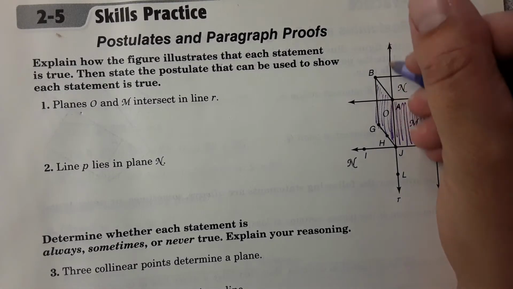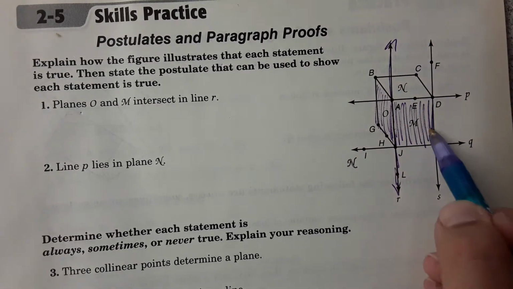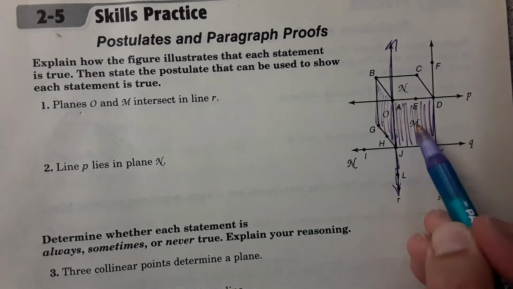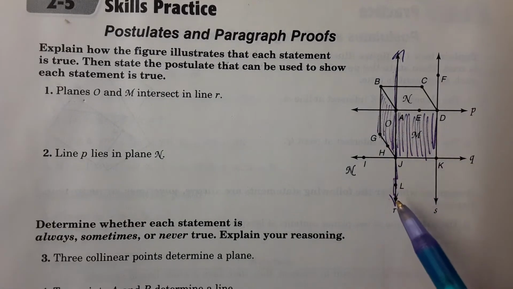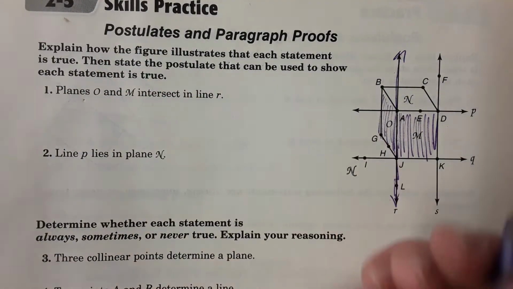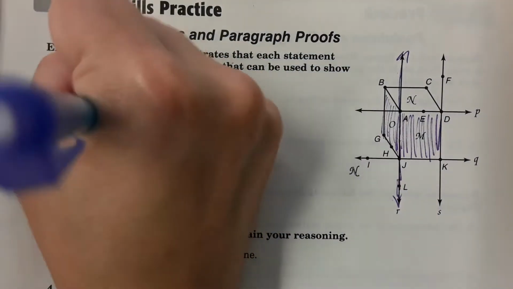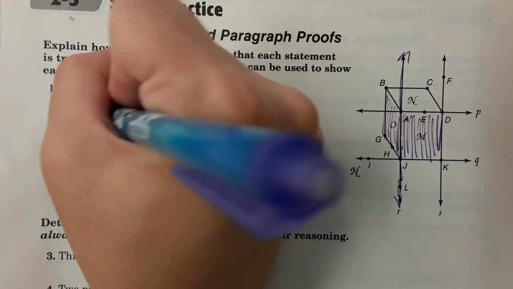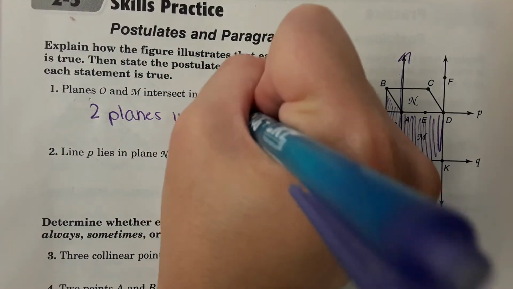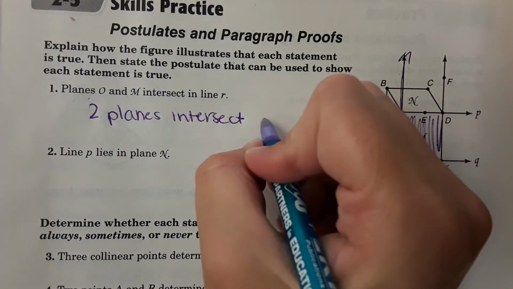intersect at line R. One of the postulates, the one that I had trouble drawing, was that two planes intersect at a line, and here it's showing it here. Plane O and M intersect at line R. So, in terms of explaining the postulate, two planes intersect at a line. I'm going to try to abbreviate. Two planes intersect on a line.